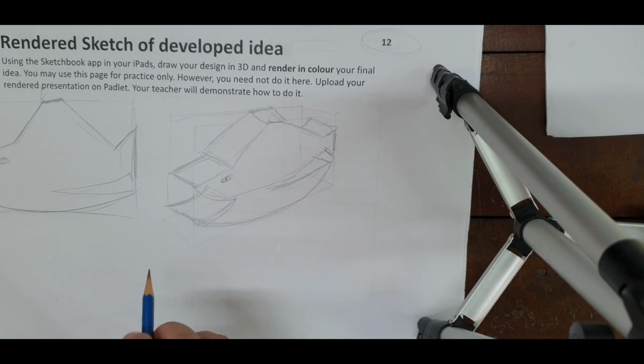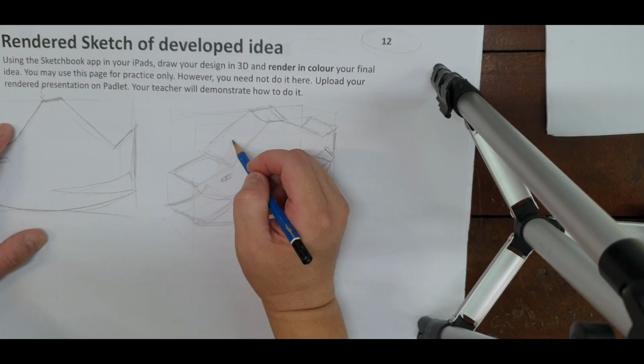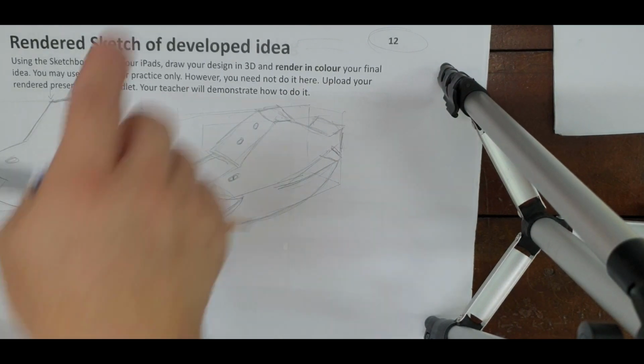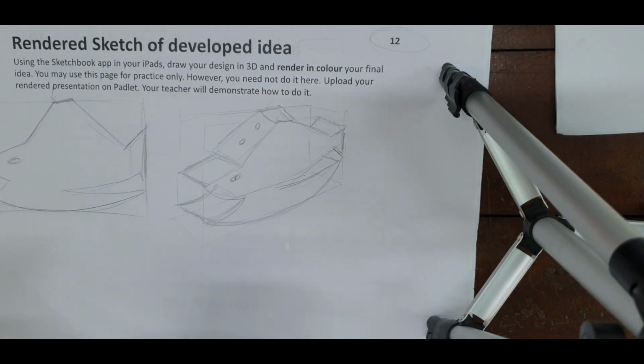Now what about the details? You're going to add the details yourself. Eventually I'll show you that. So are we doing coloring? Not yet. Come out with the sketch first.